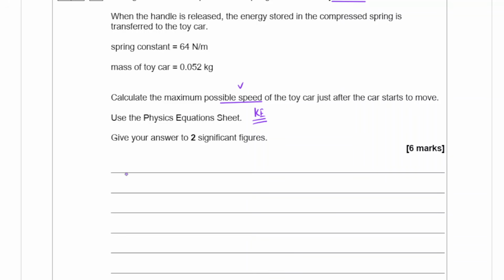So elastic potential energy, E, equals half k e squared.